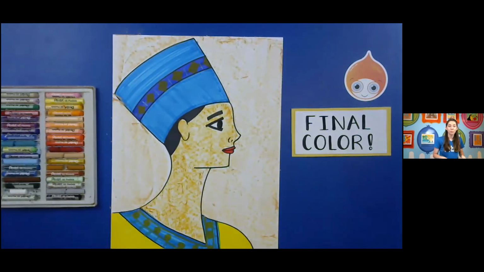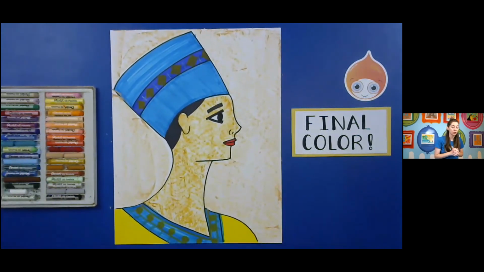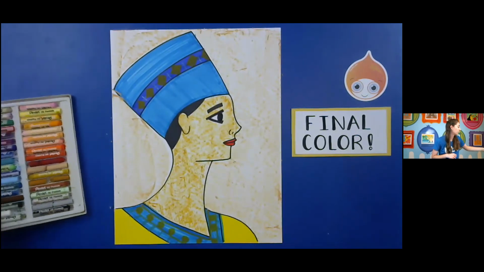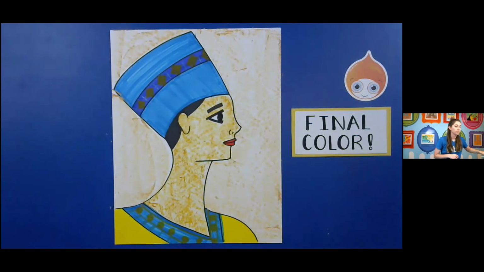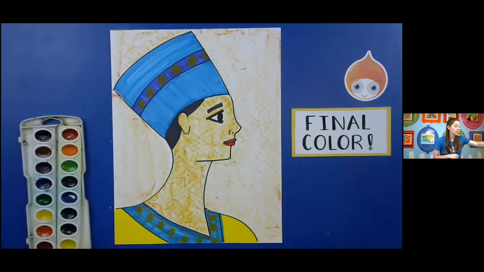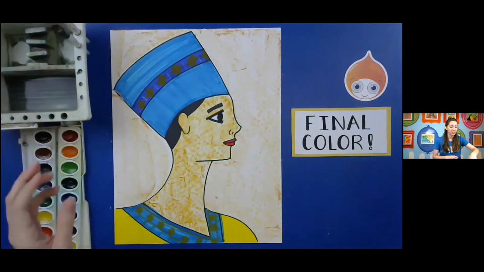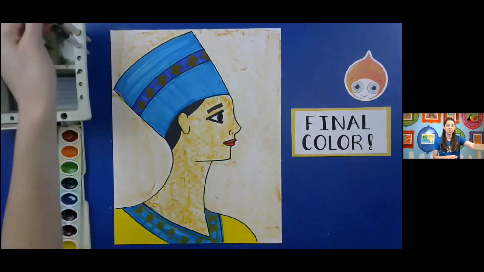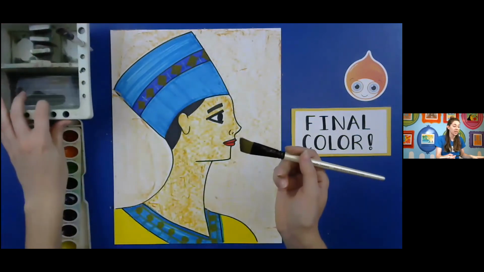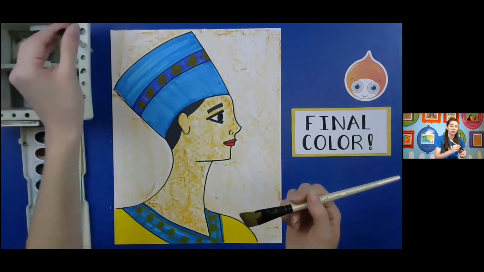Now that's it for oil pastel. So if you would like to continue with your creativity, go ahead and do so, but I'm going to move into our watercolors. For watercolors today, we're just going to paint two things, our skin and our background. So I'm going to begin with the skin. I'm going to grab my largest brush I can, or maybe just the largest one you can find.